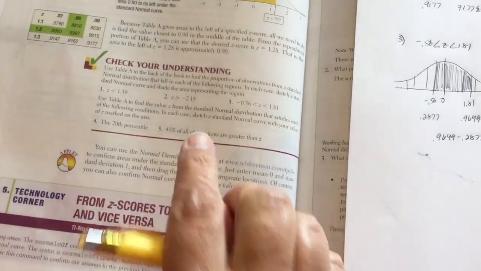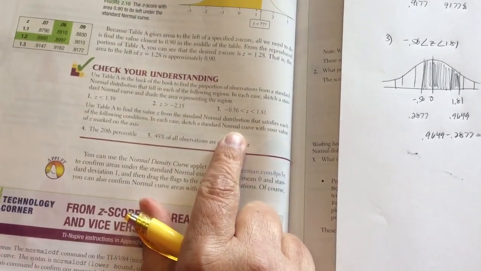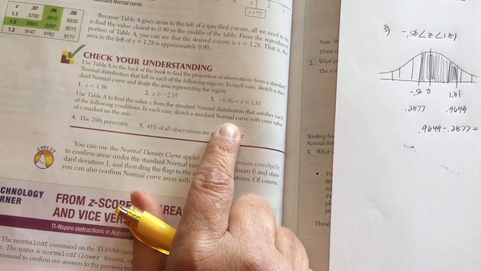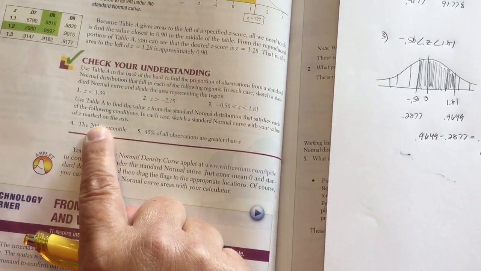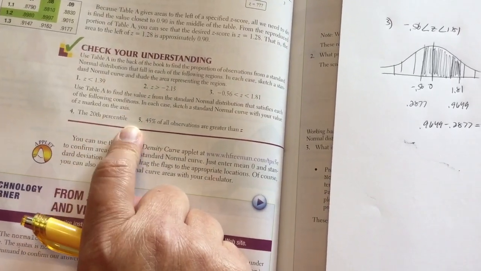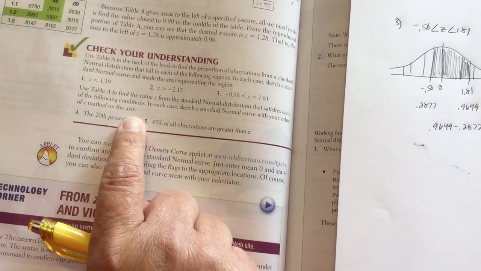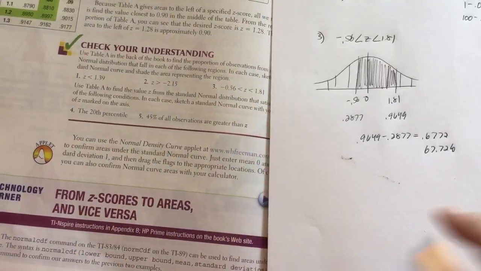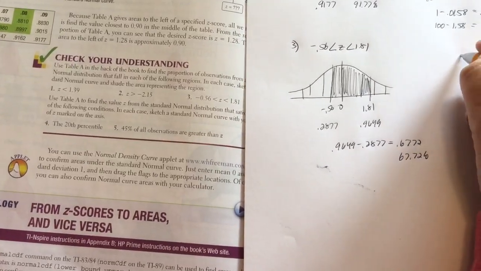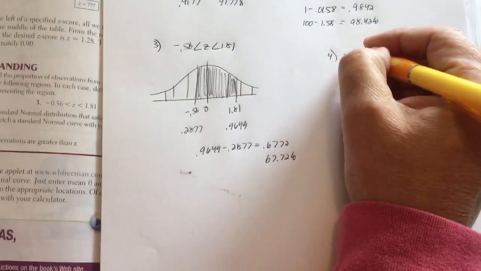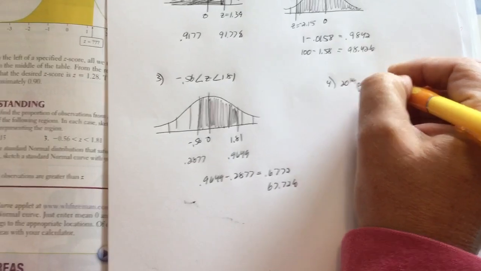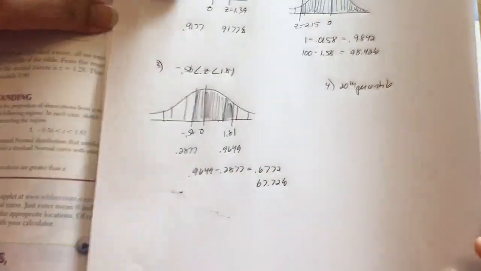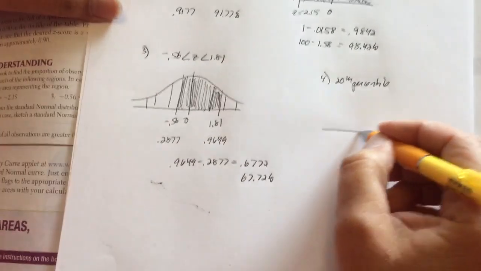Okay. All right, the last two things, we're going to use table A to find the value z from the standard normal distribution that satisfies each of the following conditions, okay? This time, we're looking at the percentage of data that's underneath the curve, and we have to find the matching z-score. Before, we were given the z-score, and we had to find the matching area. So we're going to do the 20th percentile, okay?